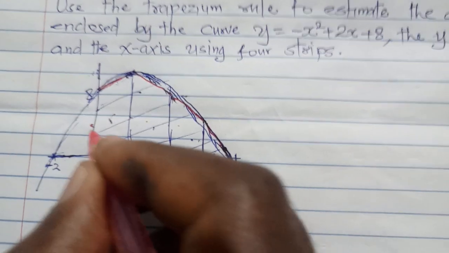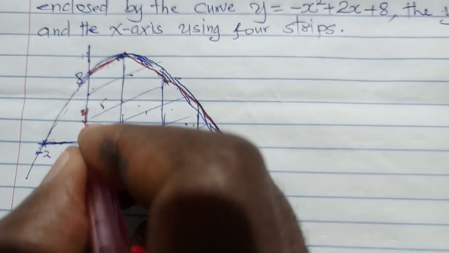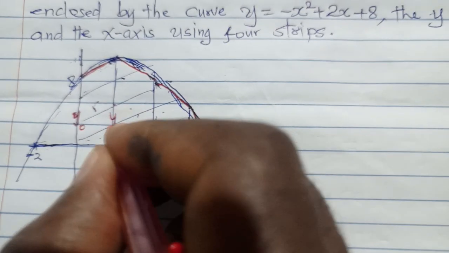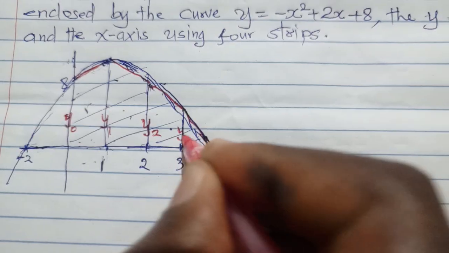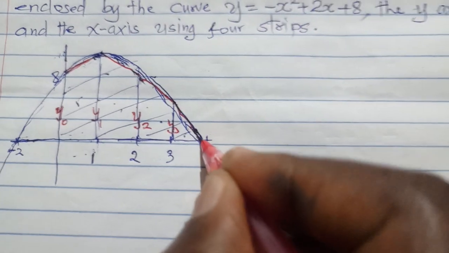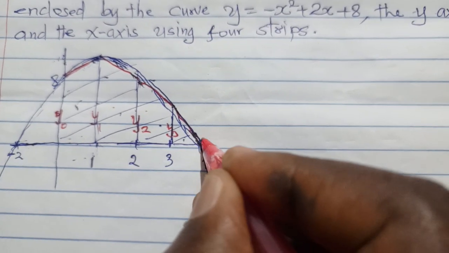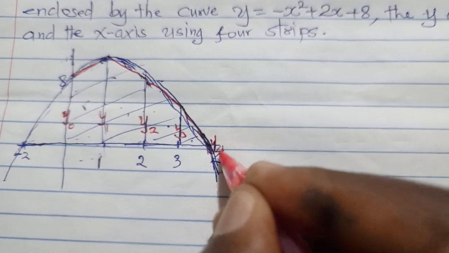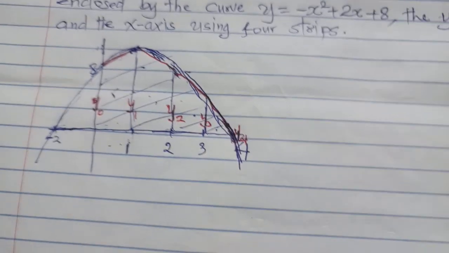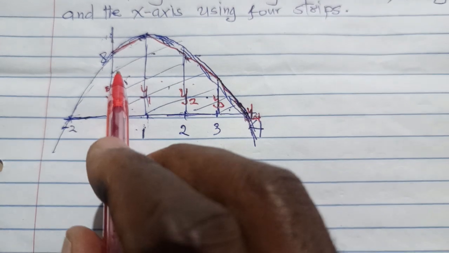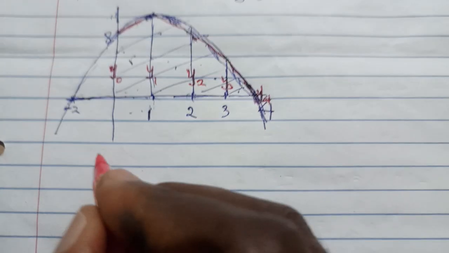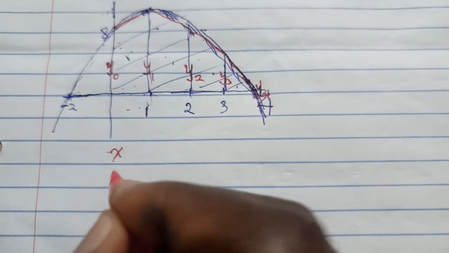So what we need to know are these dimensions. Let's call the first one y0, then y1, y2, y3, and then the very last one will be y4, at the very end here. So in short, we need to find these dimensions. To do that, we can form a table.